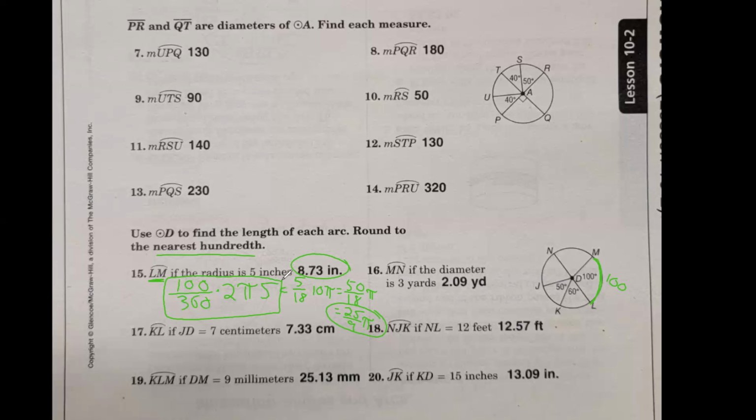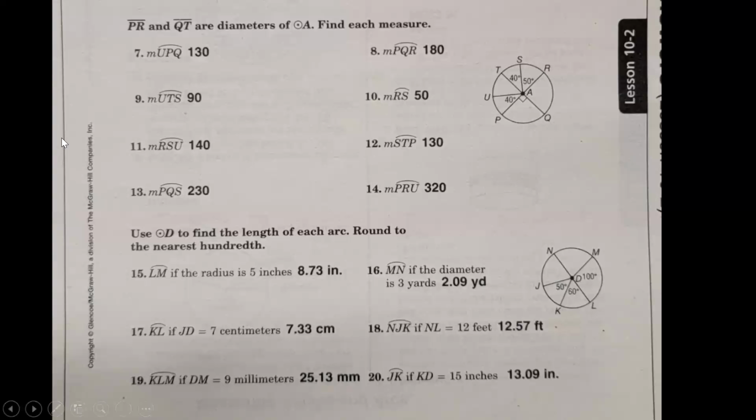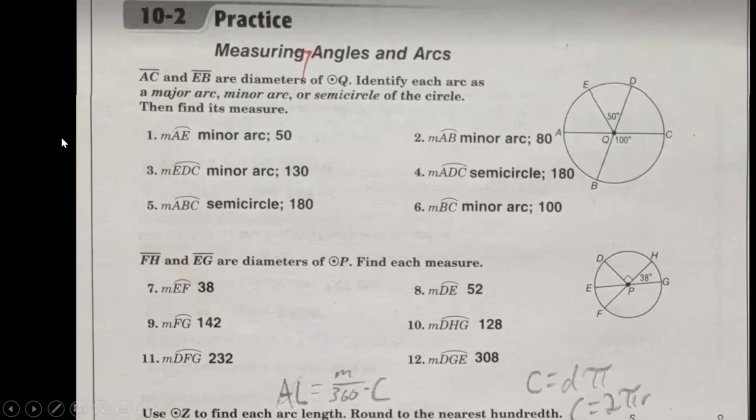All right. Moving right along then. Oops, that's not what I wanted to do. Clear. And here's the next set.